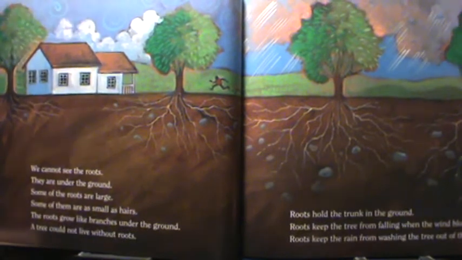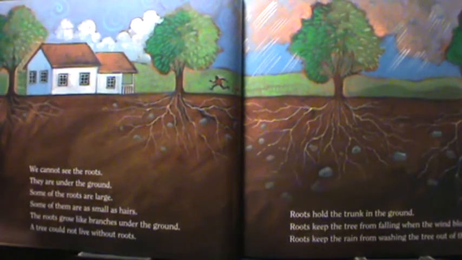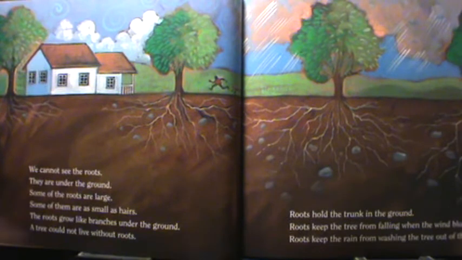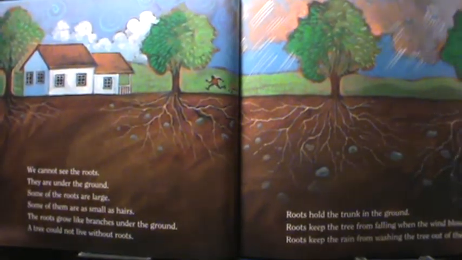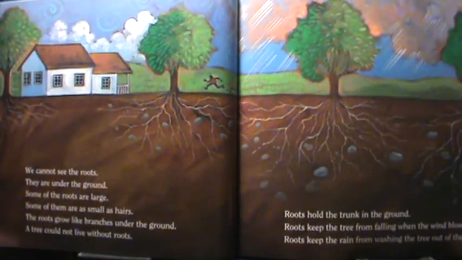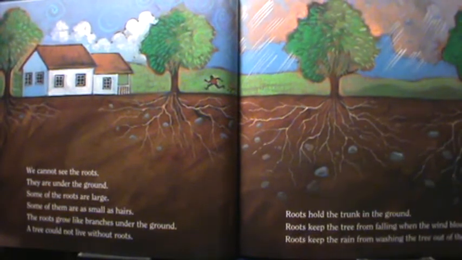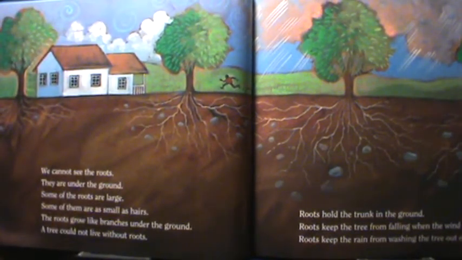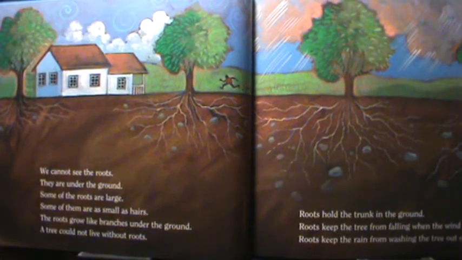Roots hold the trunk in the ground. Roots keep the tree from falling when the wind blows. Roots keep the rain from washing the tree out of the ground. So what have we learned about the tree's roots and how they help the tree survive and grow?